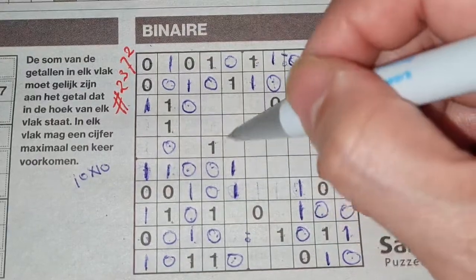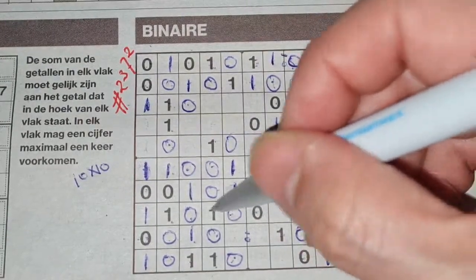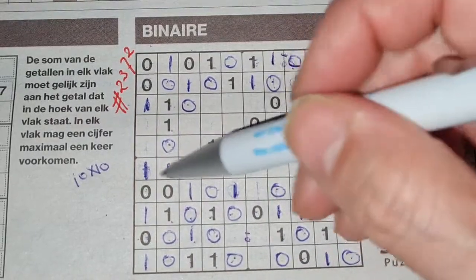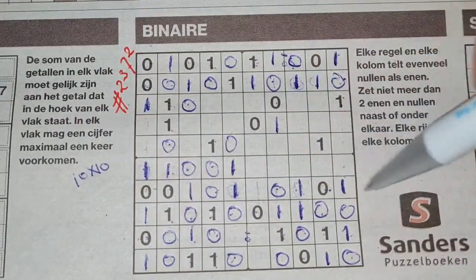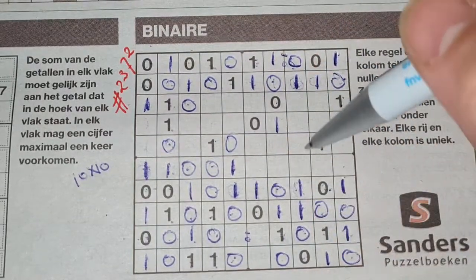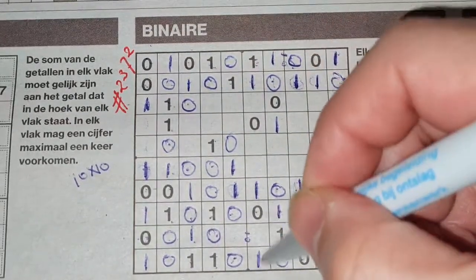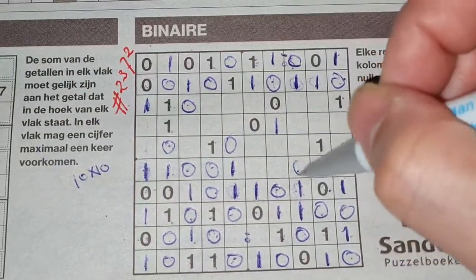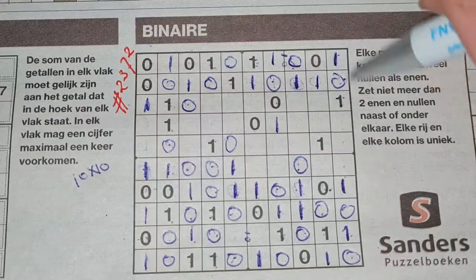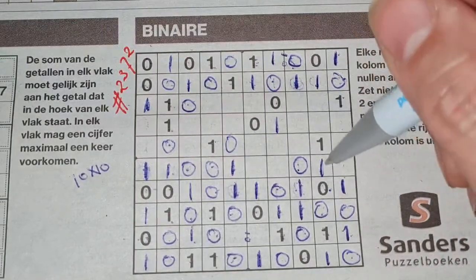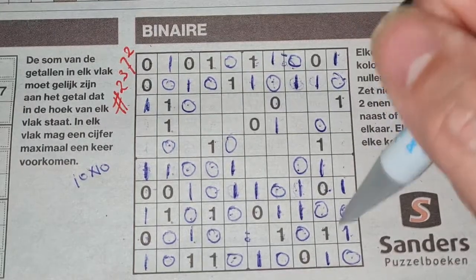Alright, double 1, here no, there no. Double O, here 1, there 1. Double 1, here no, there no. 1, 2, 3, 4, 5. So the rest are ones. Alright, between two O's comes a 1. Double 1, here no, there no. Double O, here 1, there 1. Double 1, here no, there no.